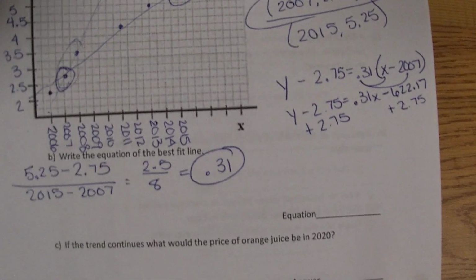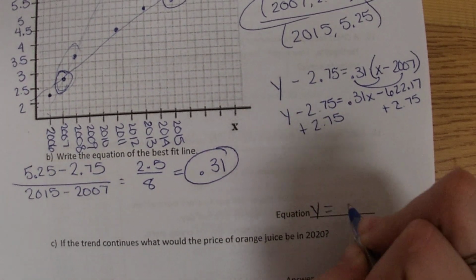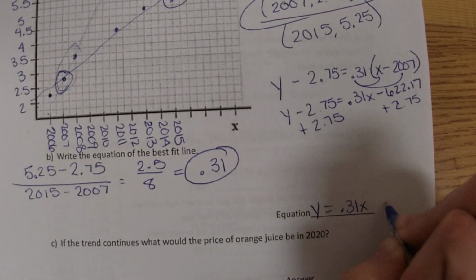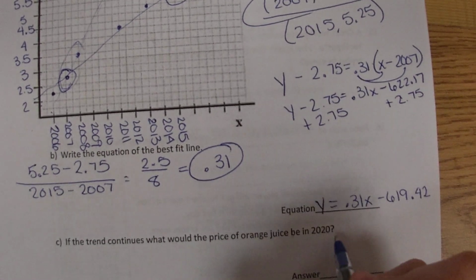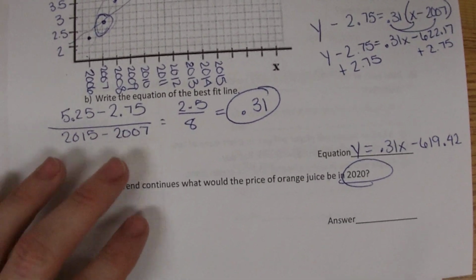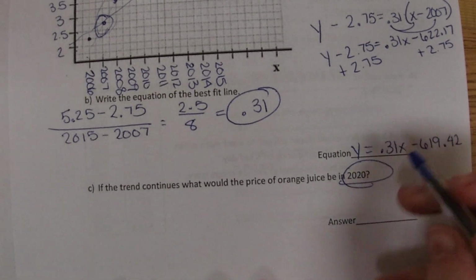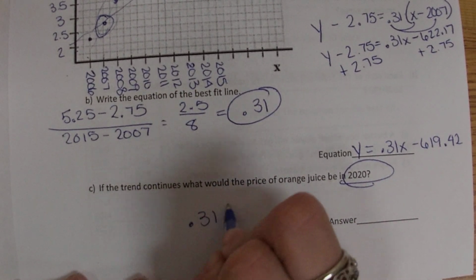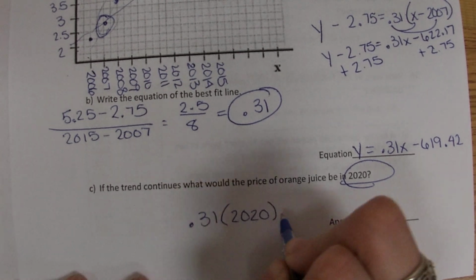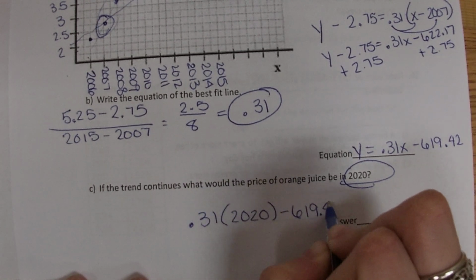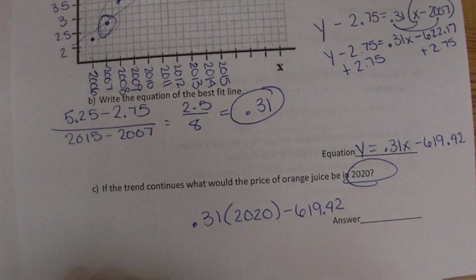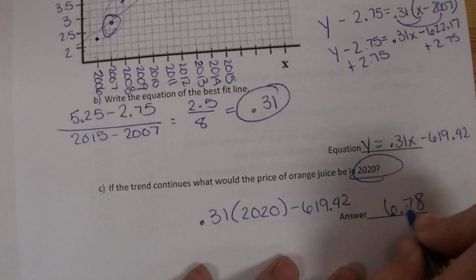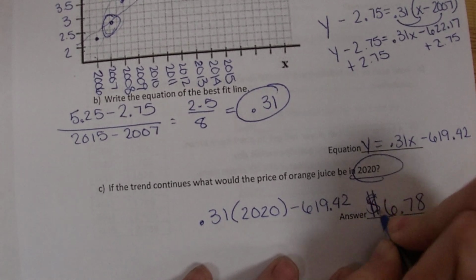Okay, so our equation that's going to go in this blank is going to be y equals 0.31x minus 619.42. So if I now want to approximate the year 2020, I'm going to plug 2020 in for x. I'll get $6.78. Oops, that should be a dollar sign.